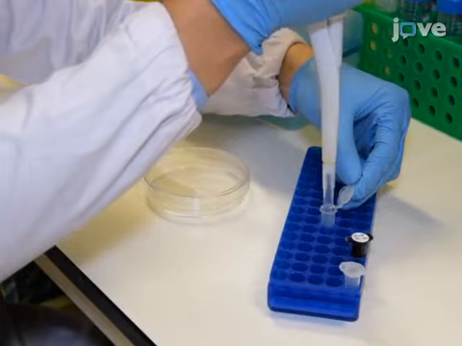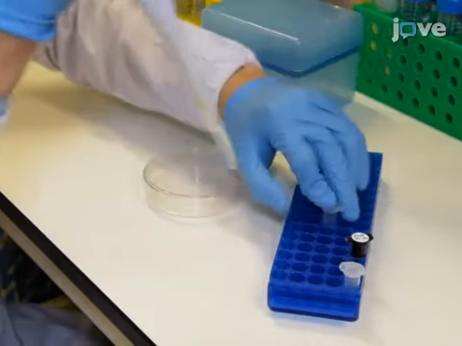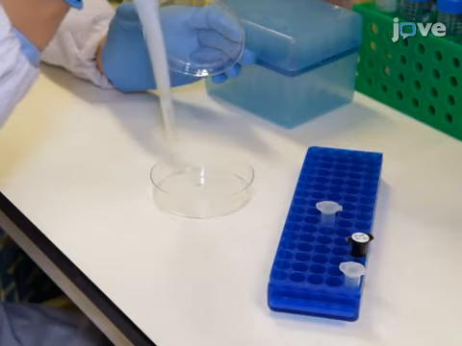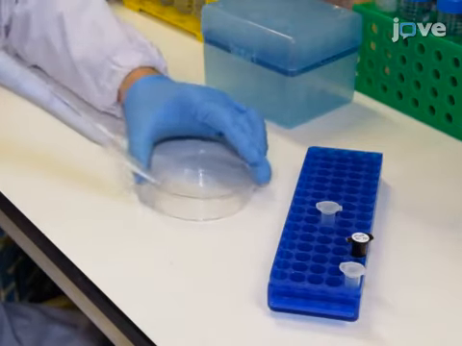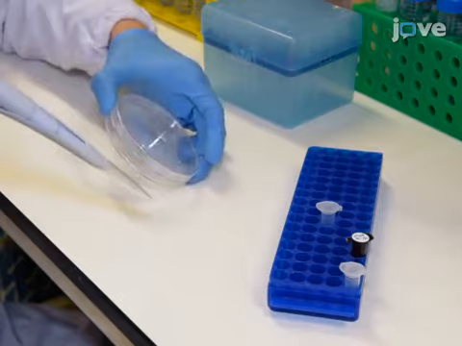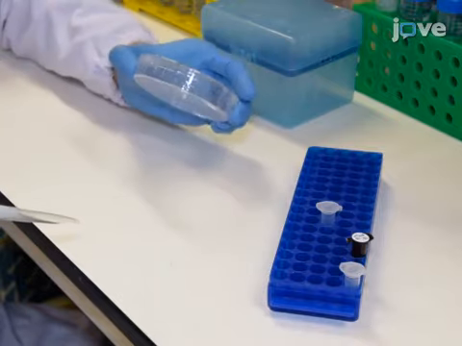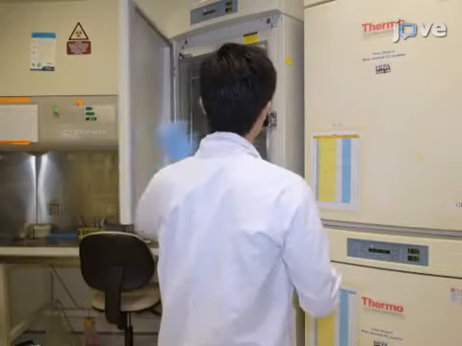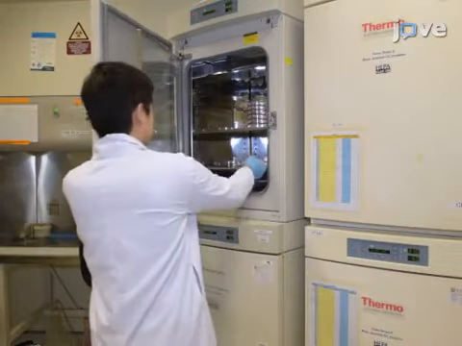Next, add 1 milliliter of PBS containing 200 micromolar biotinylated psoralen and 0.01% digitonin, which increases cell permeability. Take care to add the solution evenly over the surface of the cells. Incubate at 37 degrees Celsius for 5 minutes.